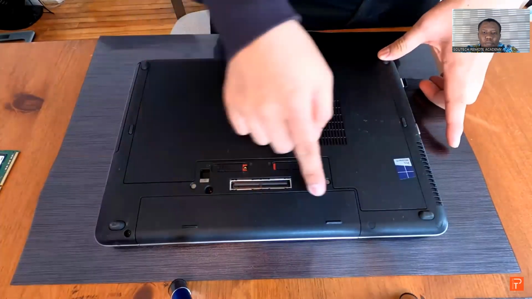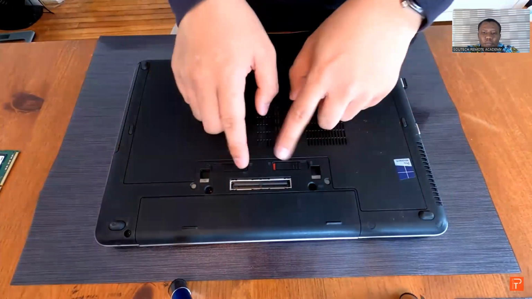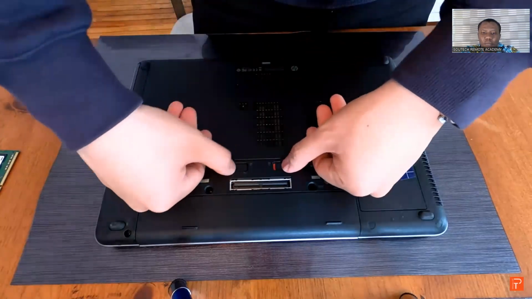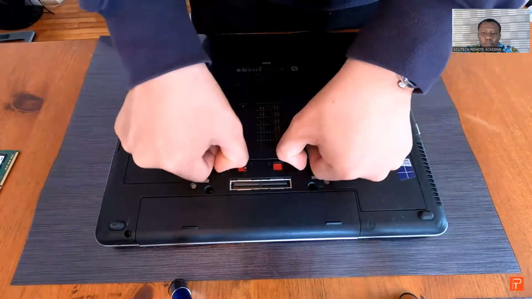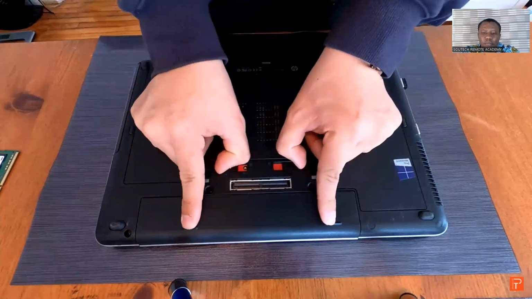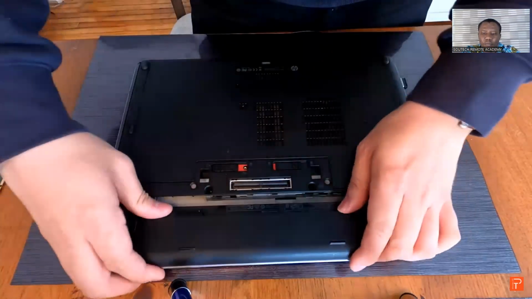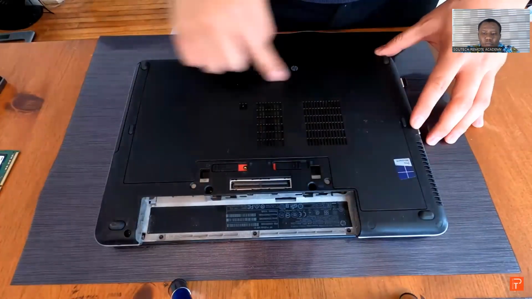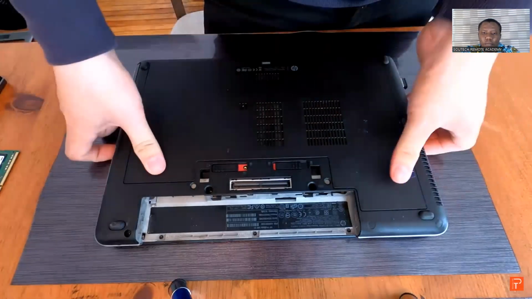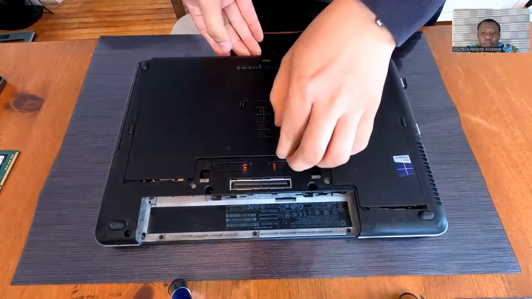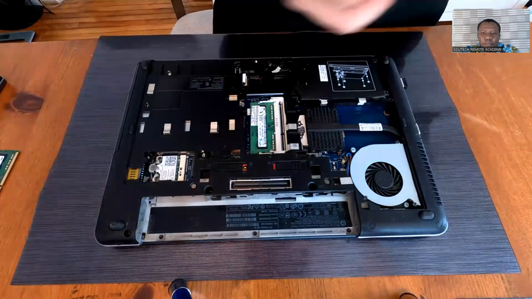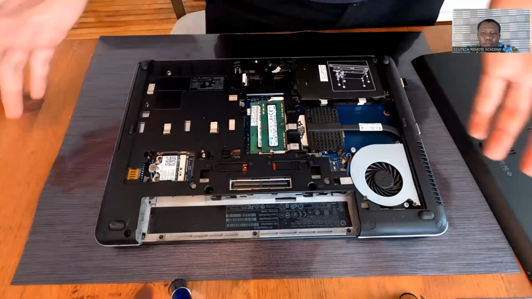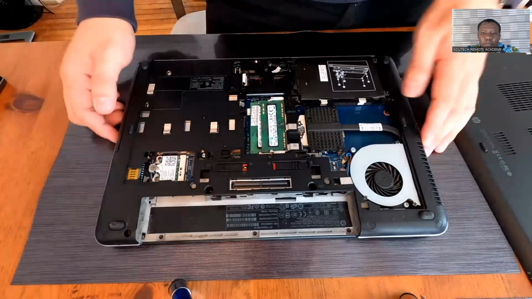Very first, we need to remove the battery. As you see, there are two switches or tabs. We have to push them towards the outside to unlock, and then we can remove the battery like this. And then it's really easy to take off this entire bottom cover on this model. Push it down like this and lift it up. And there are our memory slots. That's it. Now we have 8 GB of memory in total.